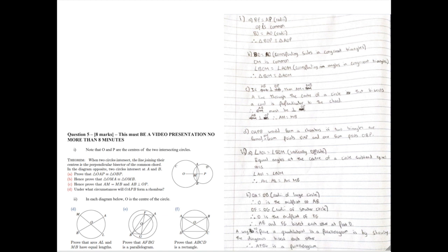In question D, we are asked to state under what circumstances will OAPB form a rhombus. Now, OAPB would form a rhombus if two triangles are formed, one from points OAP and one from points OBP. If you can imagine two triangles formed, you'll see that it creates a four-sided shape, therefore making OAPB a rhombus.